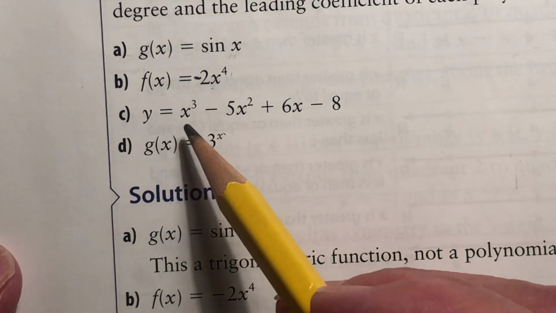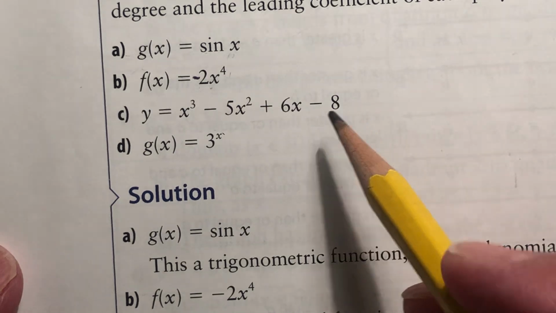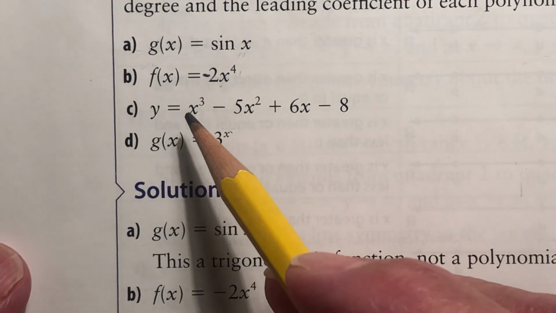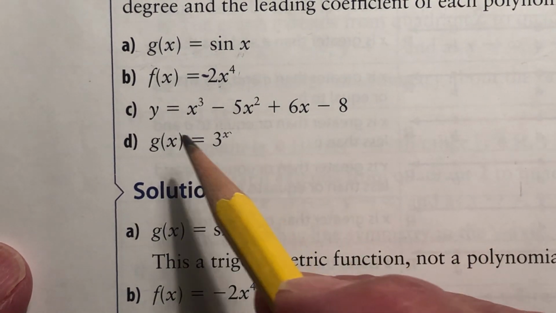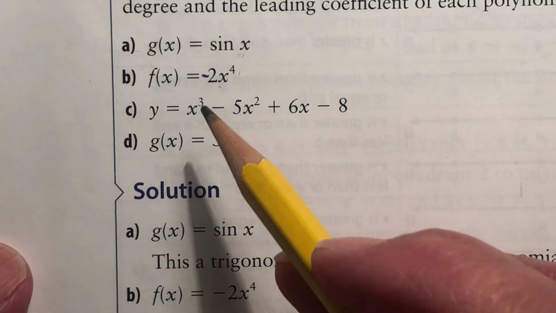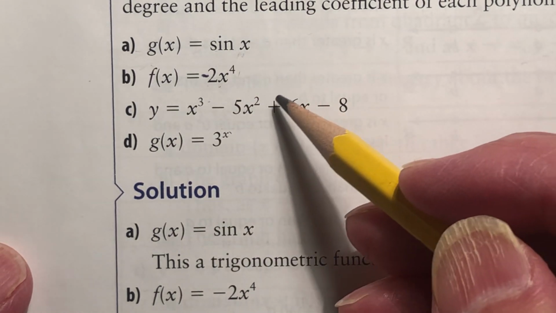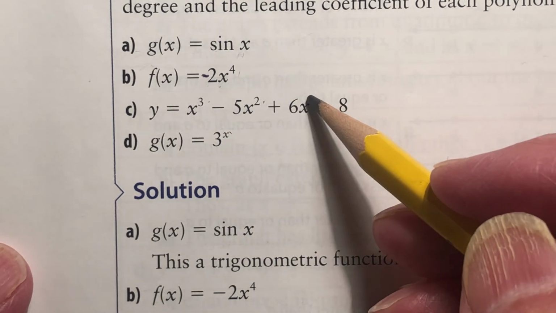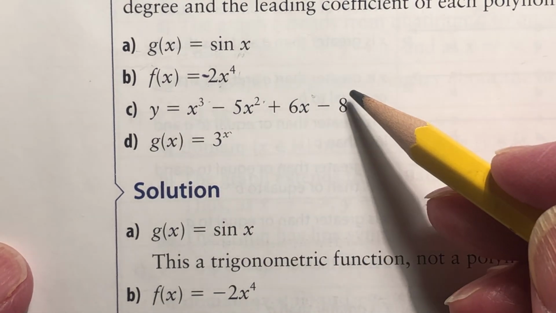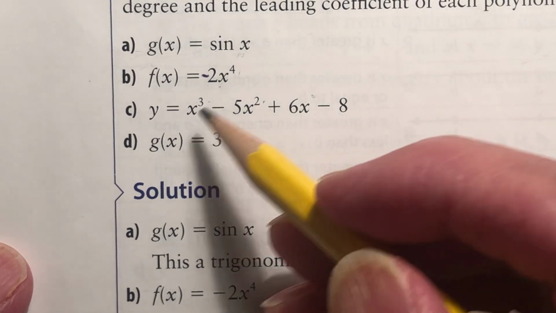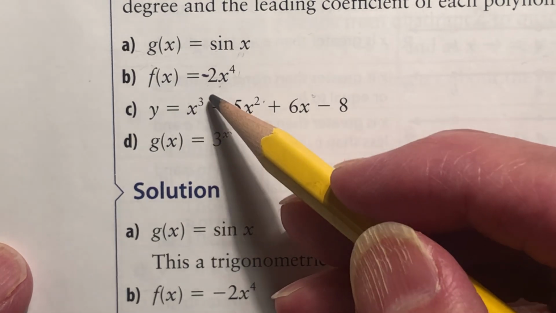Next, this is a polynomial function. This agrees with the general form of the polynomial function. What is the degree? You look at the degree here: 3, 2, 1, and this is degree 0. So the highest is 3, so the degree is 3.